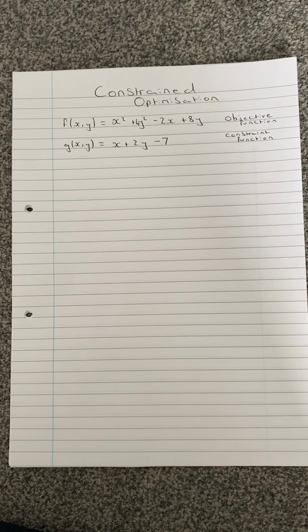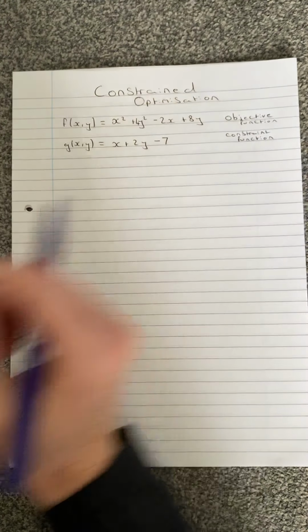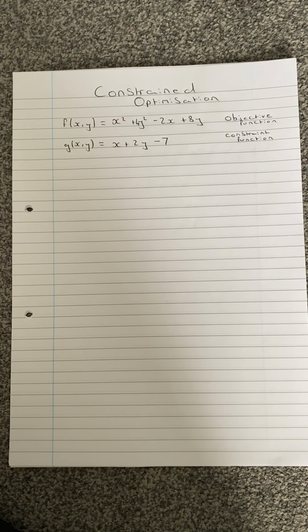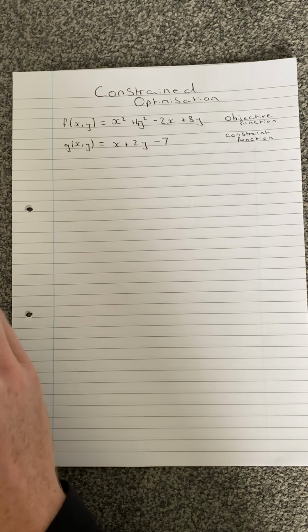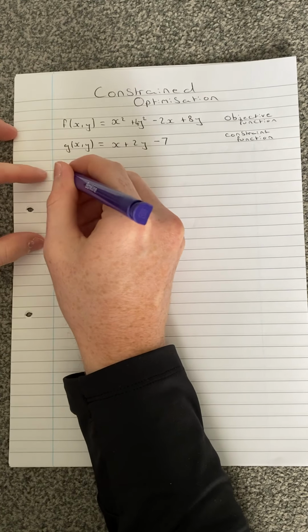So I'm going to talk through that now, basically to find out what the values of x and y are. We're going to combine these two functions together, including the objective function with the constraint applied to it.